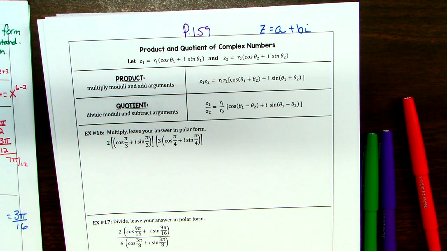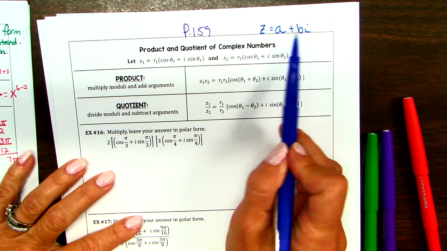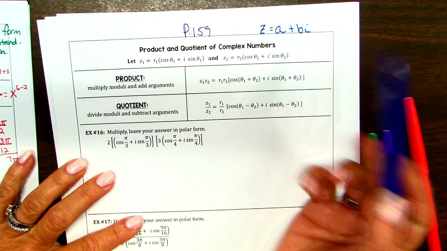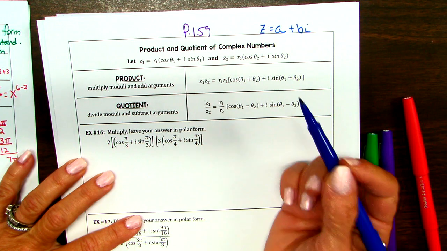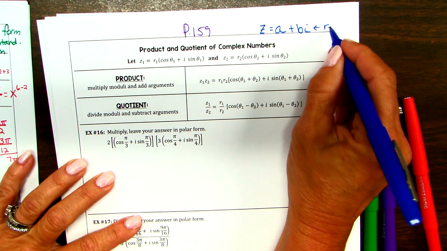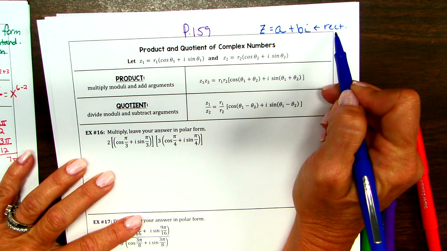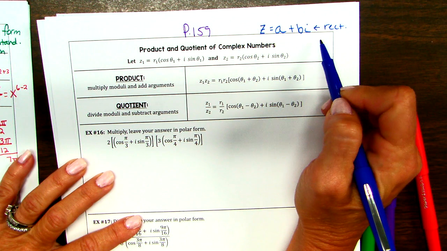Okay, so continuing on from yesterday, we learned about complex numbers, meaning there's a real and an imaginary component, meaning the imaginary number, okay? And we learned two forms of it. This was the rectangular form. Remember, rectangular is identified by having X's and Y's or A's and B's.